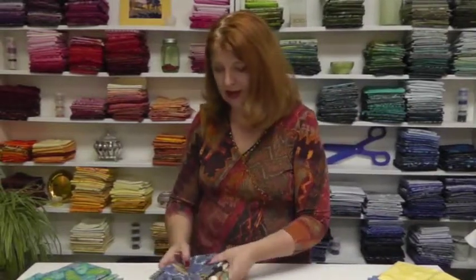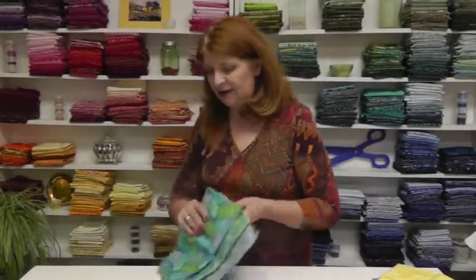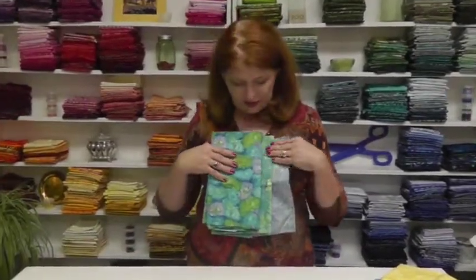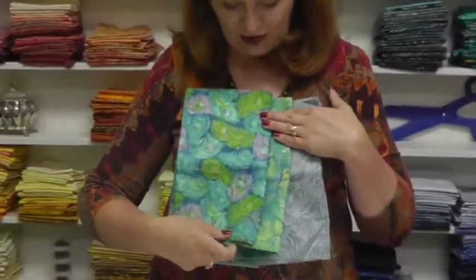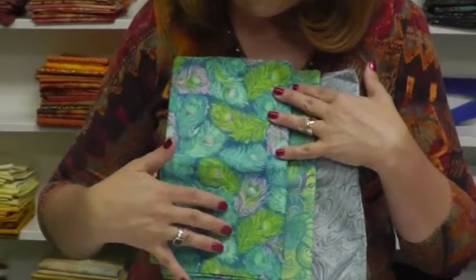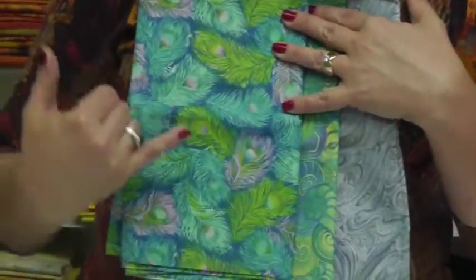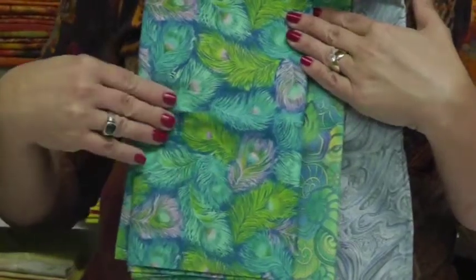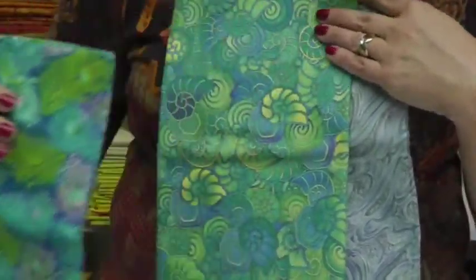All right, the next group is stylized, and these fabrics are basically decoratively repeated, stylized, or simplified objects from nature. Here we have, this one is a peacock feather that is simplified and stylized and turned in different directions and colored fun, and so that makes it a stylized fabric.